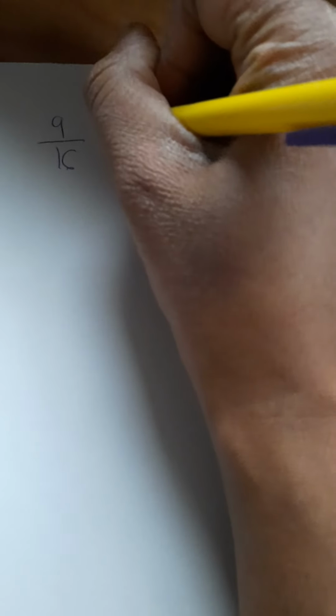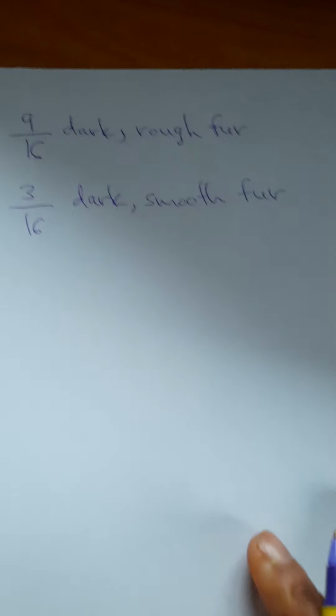So I have 9 out of 16, there's a dark and the rough fur. And 3 out of 16 is a dark smooth fur.